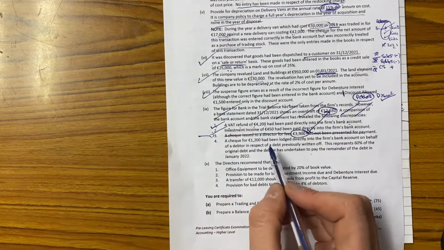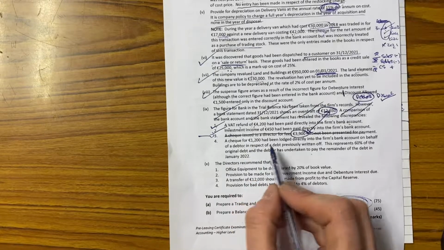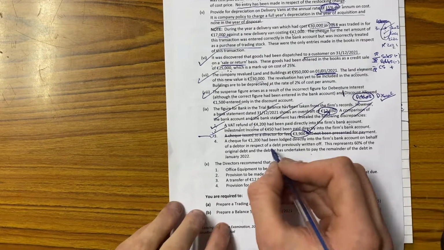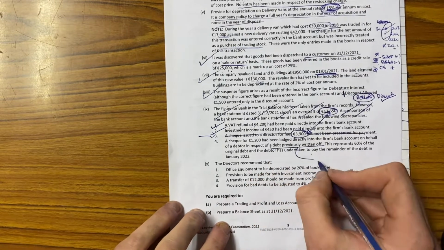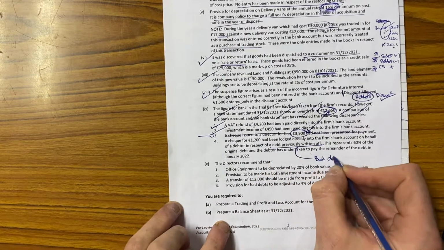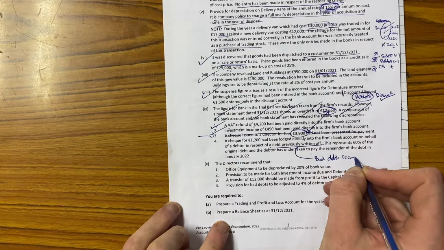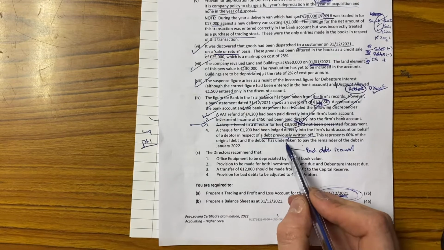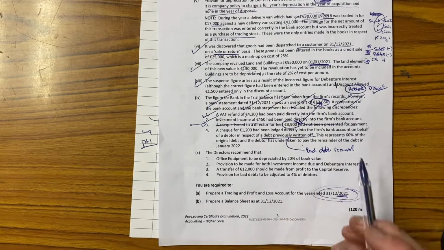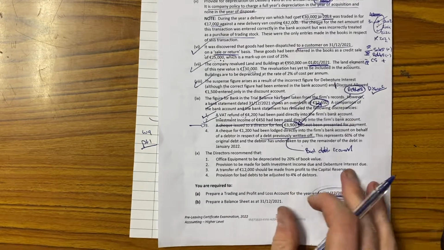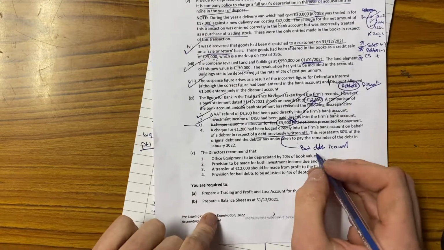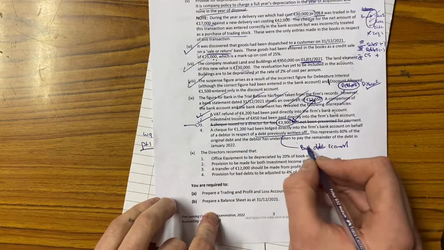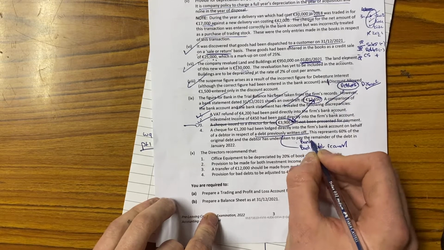Fourth one, I know you all struggle with this one. A cheque for 1,200 had been lodged directly into the firm's bank account on behalf of a debtor in respect of a debt previously written off. Right, indicator there. That means we've got a bad debt recovered. Bad debt recovered. Okay, so if it was previously written off, it means it is now recovered because he's paying me. So the account is bad debt recovered, okay? He's paid me 1,200 by cheque. That money goes into my bank account, all right?